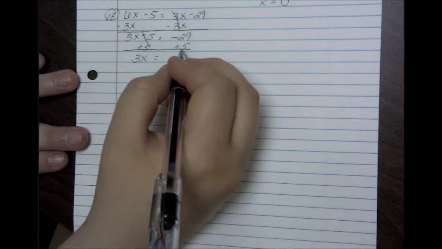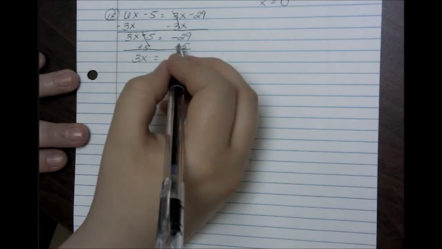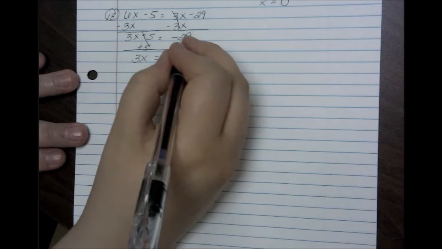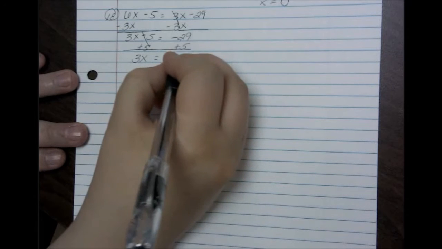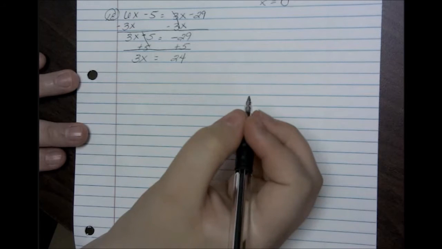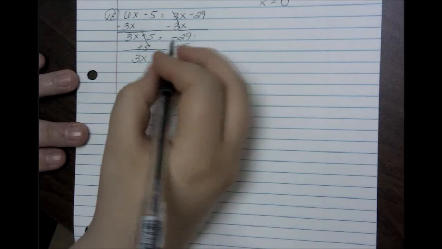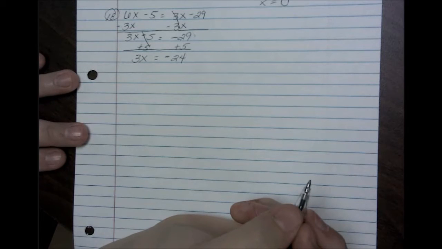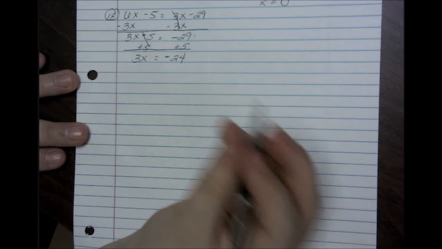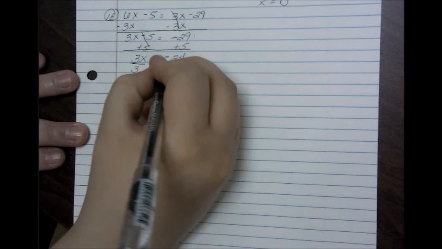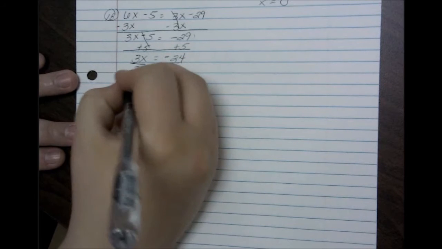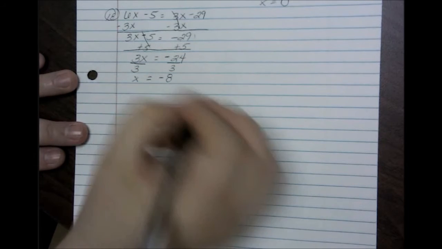So remember your rule, when you're adding and your signs are different, you subtract them. So 29 minus 5 is 24, and then you keep the sign of whatever number was bigger, so that would be the negative. Now you divide each side by 3, which gives us x equals negative 8.